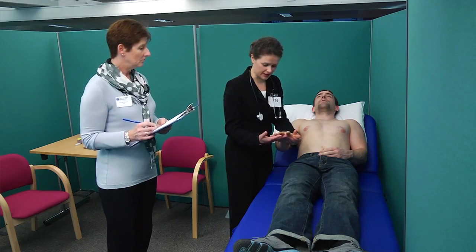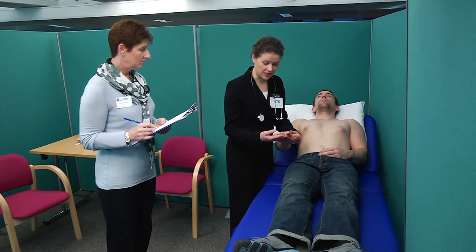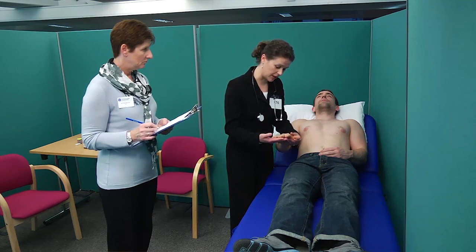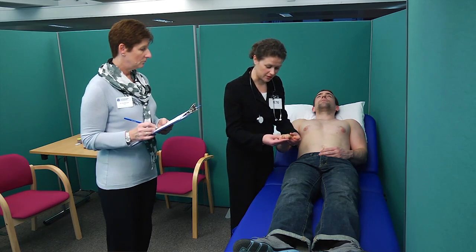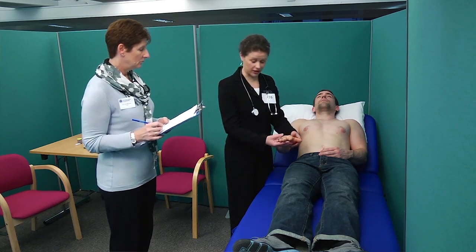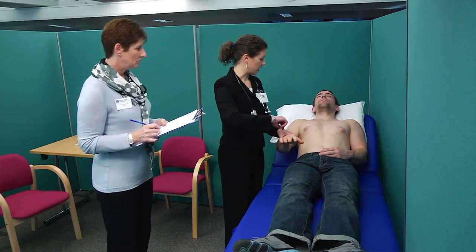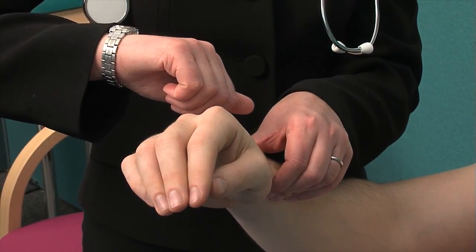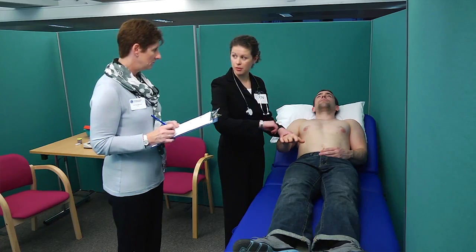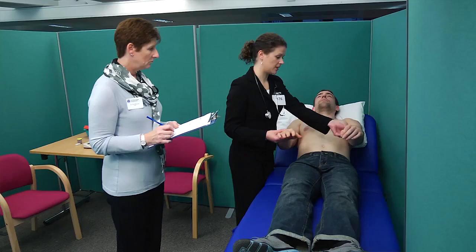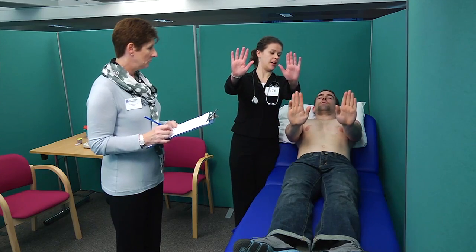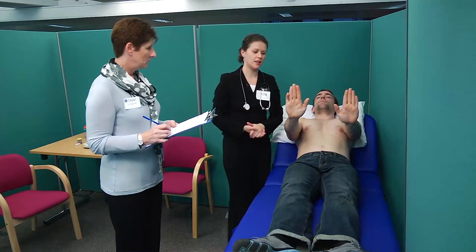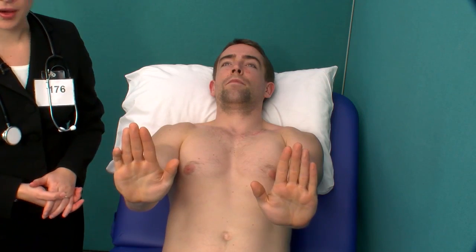So I'm looking at the hands for any evidence of tar staining that might indicate a significant smoking history or any other signs of respiratory disease such as clubbing in the fingers. I'm then feeling the pulse and checking the respiratory rate, which I would do for 15 seconds and then multiply by 4 to get me breaths per minute. I'm also going to feel the other pulse. And then if I could ask you to pop your hands up like this for me for a few seconds, I'm checking that there's no carbon dioxide retention flap. Okay, that's lovely, thank you.